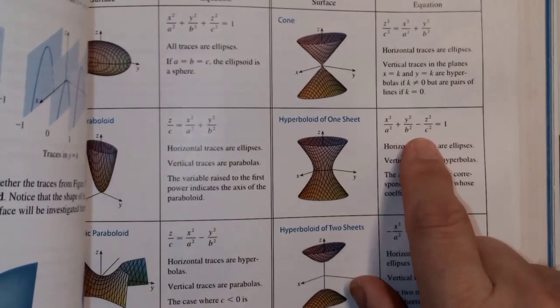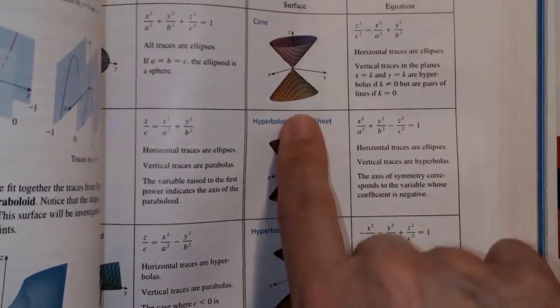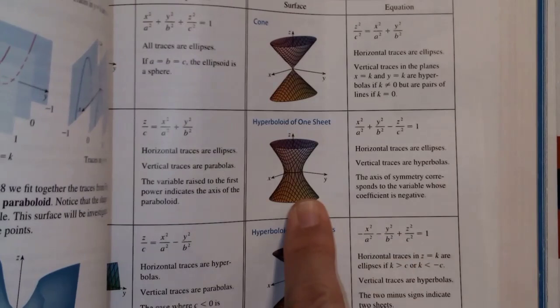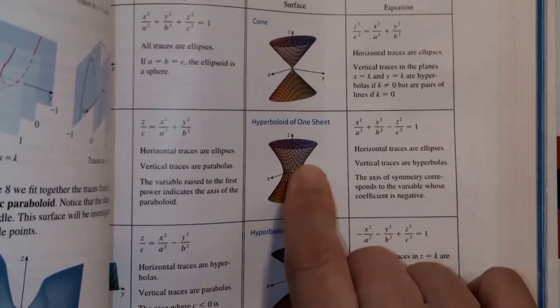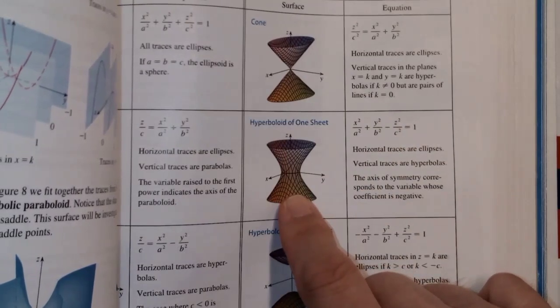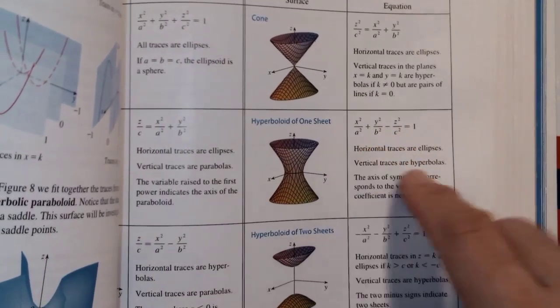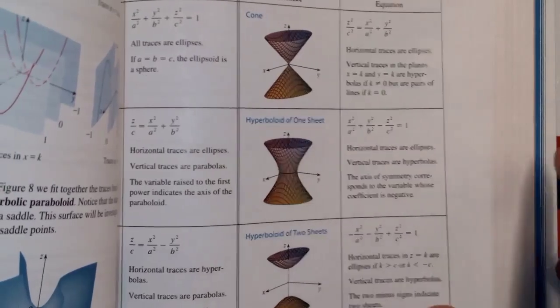I'm in this case. Now, in this one, the z is the one that's negative, and our hyperboloid is aligned along the z-axis. Its circle part is in the z direction. So I think I'm in this setup, but the minus sign's on the y, not z.